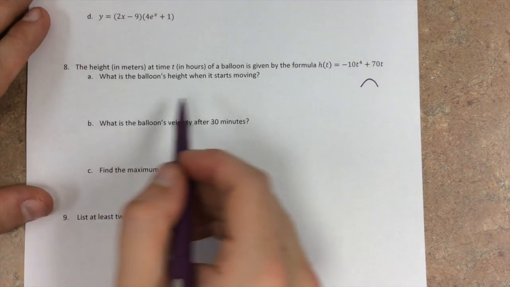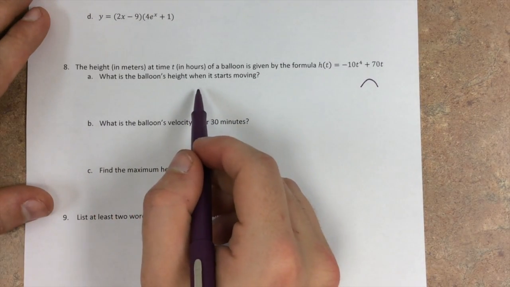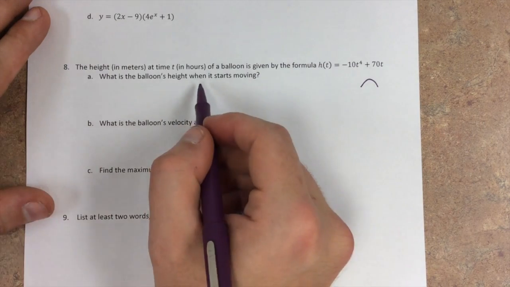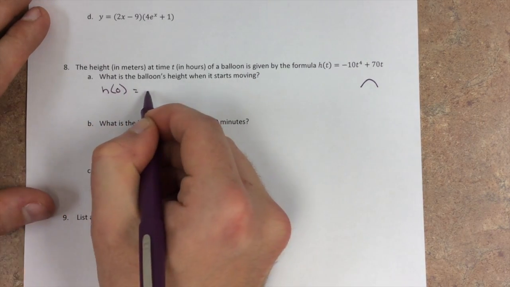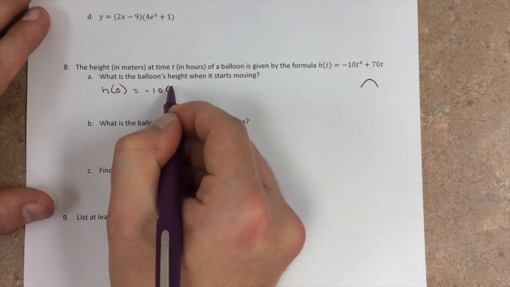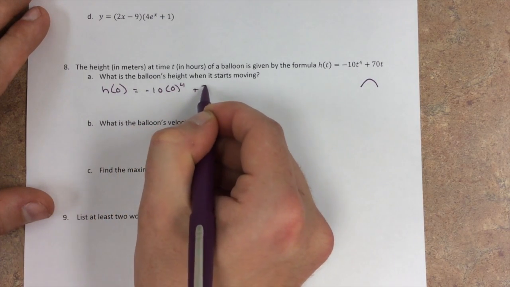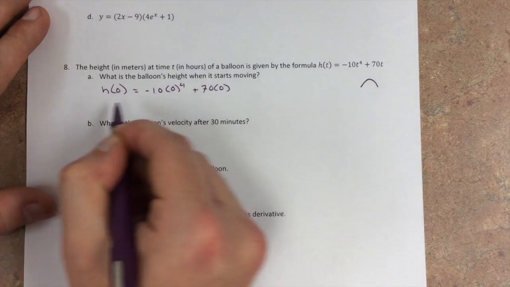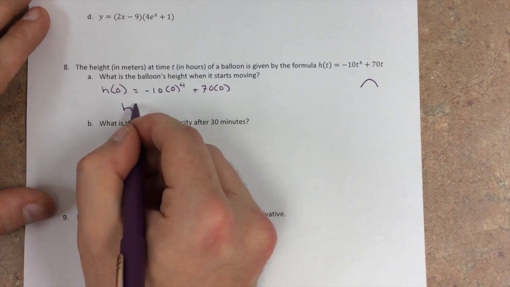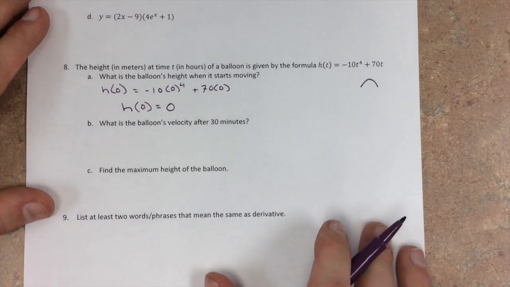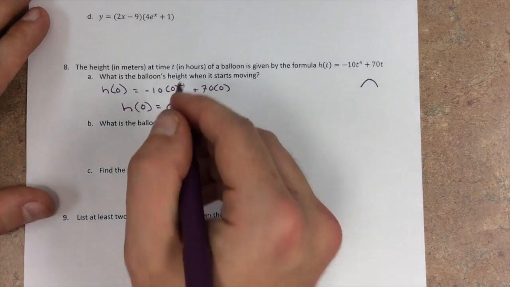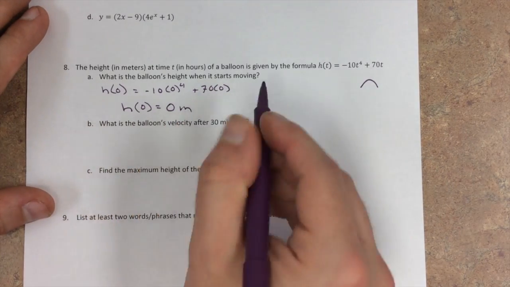So what is the height of the balloon when it starts moving? Well, what time does it start moving? Well, what's h of 0? Well, we have negative 10 times 0 to the fourth, plus 70 times 0. So the height when this starts moving is at 0. And we can even say that's in meters.